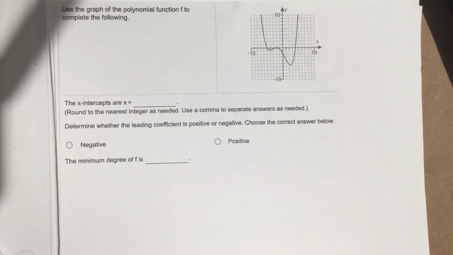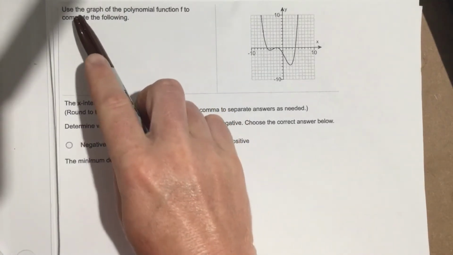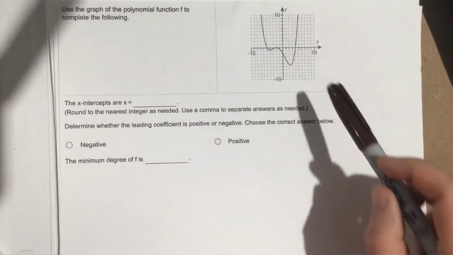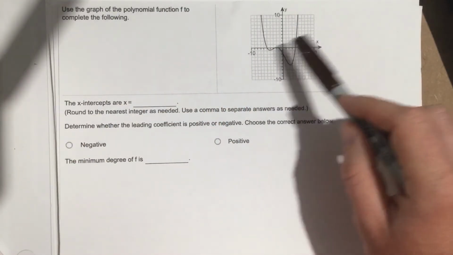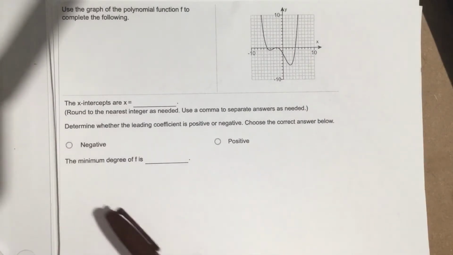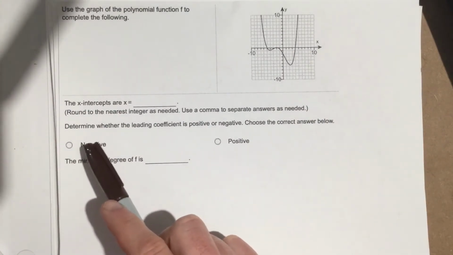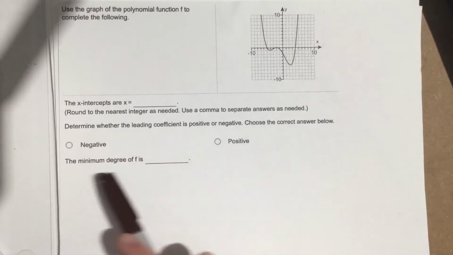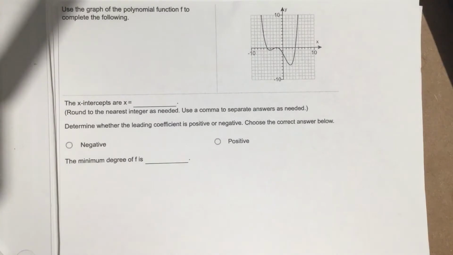This is problem number 2 from section 4.2. It says use the graph of the polynomial function f to complete the following. So we've got our graph of the polynomial here. It asks us for the x-intercepts. It also asks us to determine whether or not this leading coefficient is positive or negative, and then the minimum degree of f. Let's start with the x-intercepts.